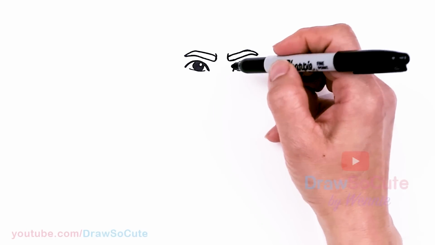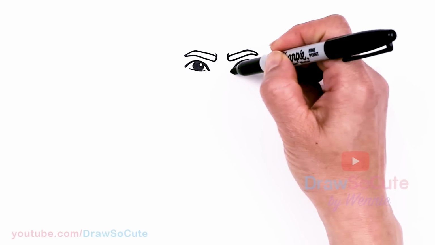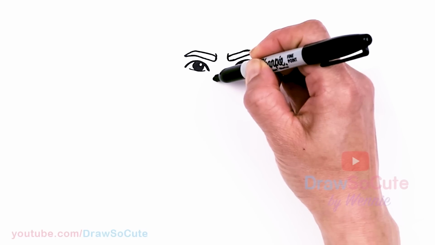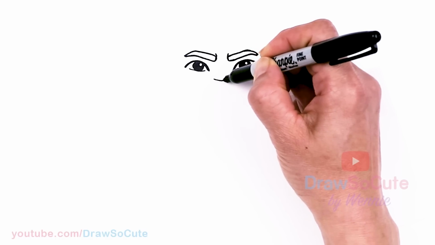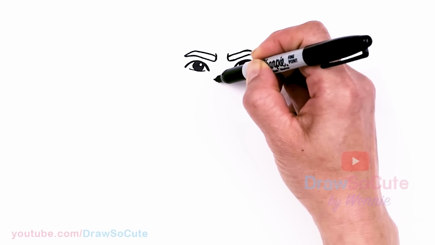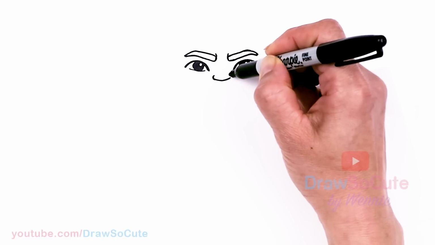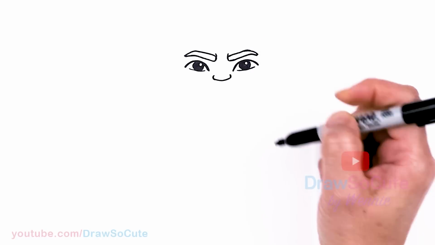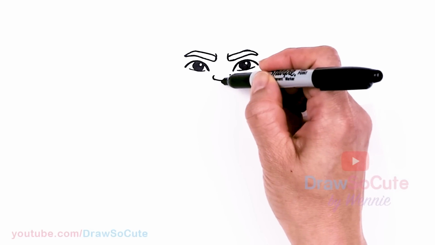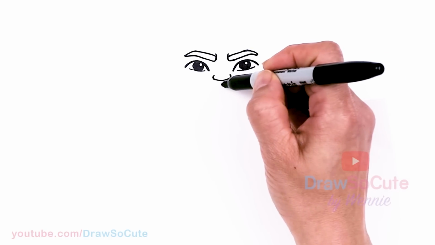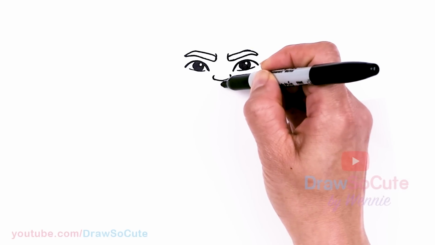And then let's see, I need to draw the nose. So right in between the eyes, I'm going to go ahead and let's say about right here. I'm just going to give it a little angle right here. And then round it off a little bit on the sides for the nose. And then come right down the center of it, skip a little bit of space, and I'll just give myself a point.